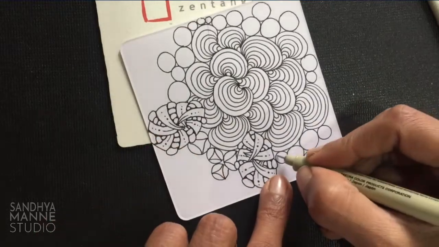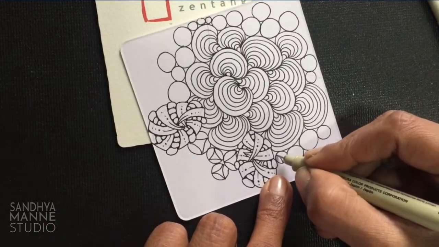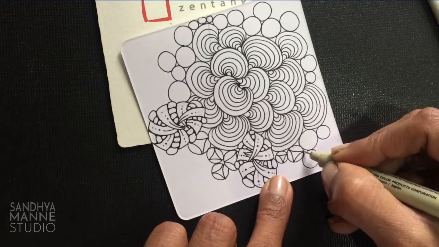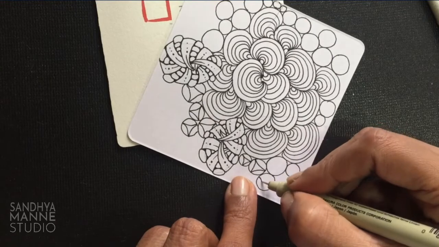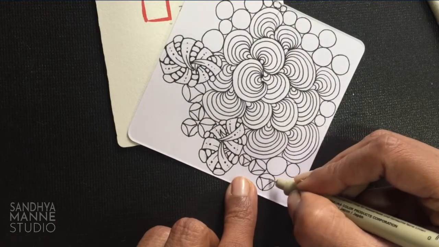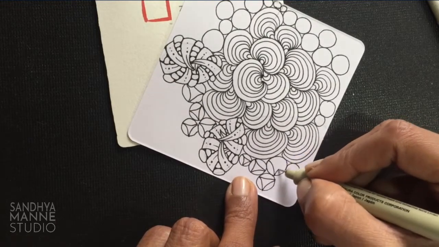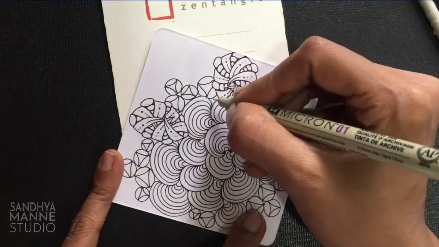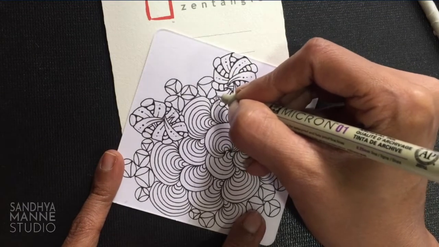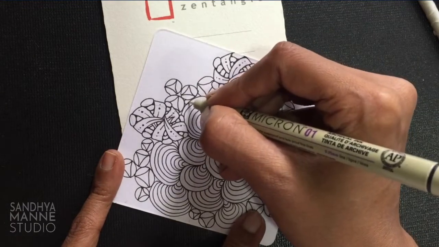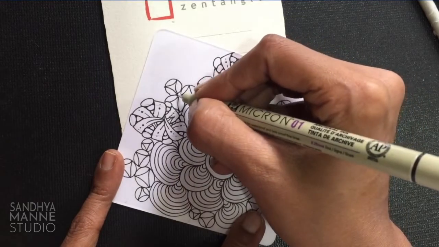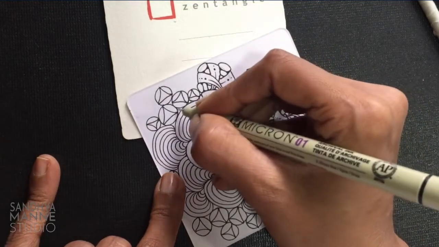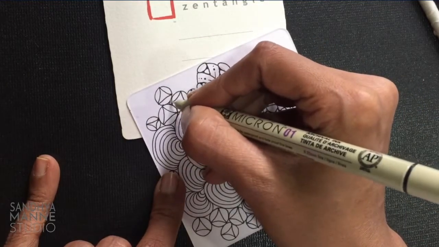Since this tile has all curved lines and kind of smooth lines, I decided to go ahead this way, but it's totally up to you. All the circles are filled in with the triangles. I'm going to go ahead and add these circles right here where the gaps are between the bigger circles. So I'm just going to go in and fill it up with tiny circles.